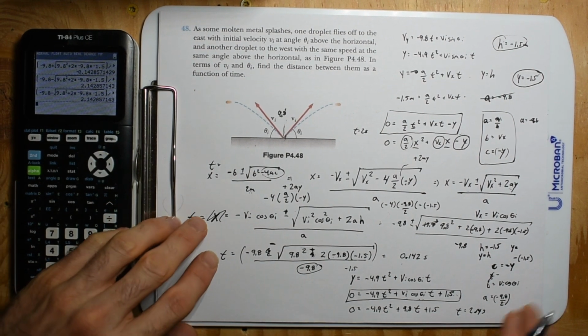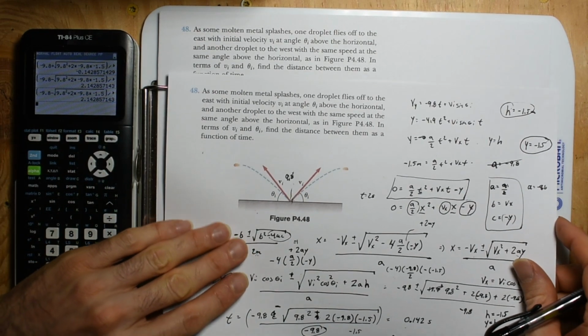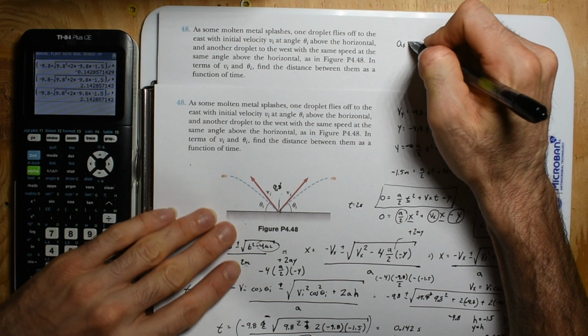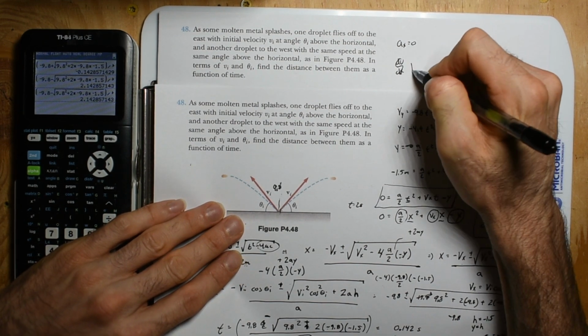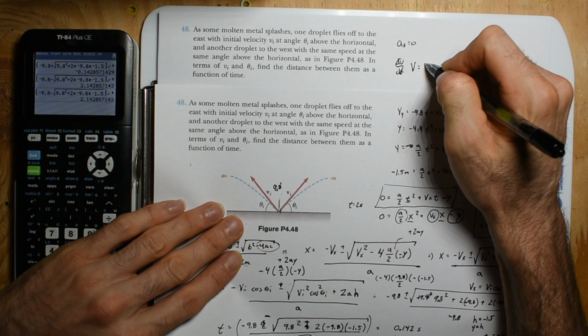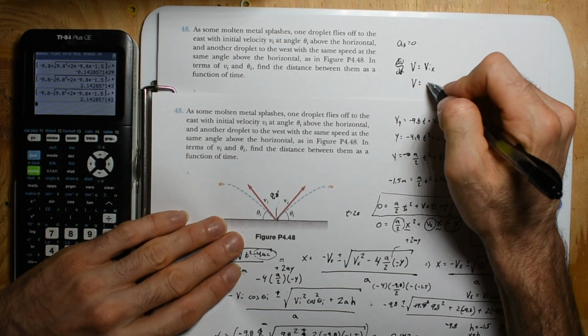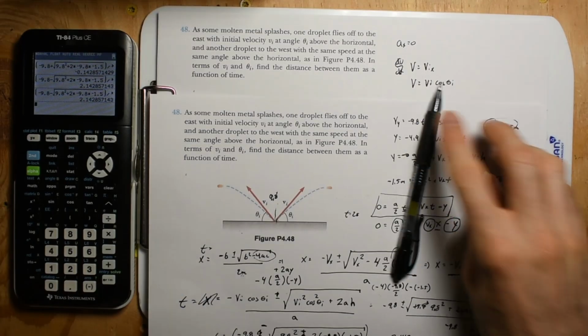Perfect. What I wanted to do was this: we have the acceleration and the x is 0, so we just have a constant velocity, velocity initial in the x direction. So v is v initial cosine theta initial.